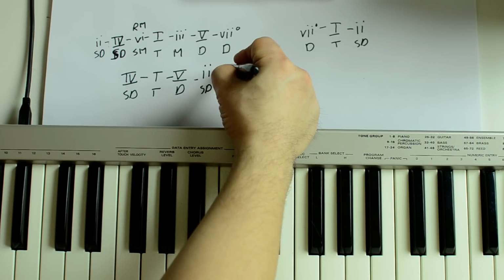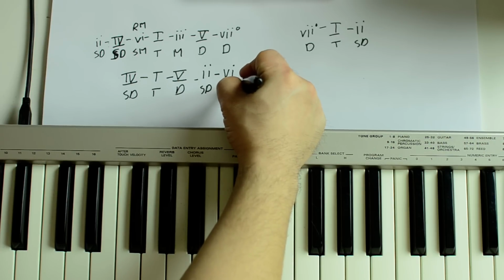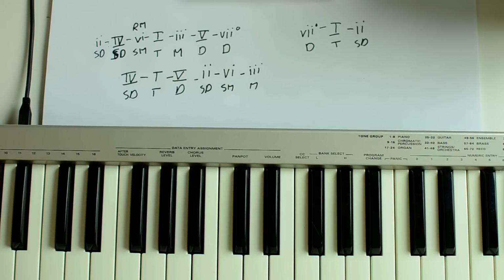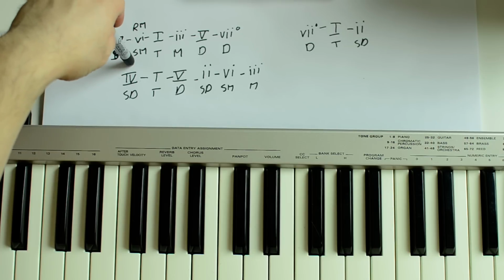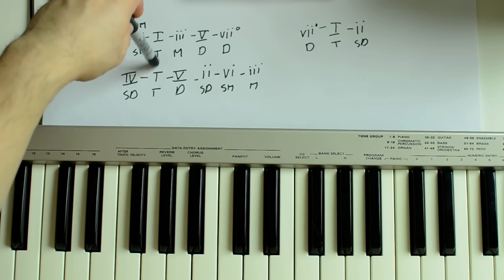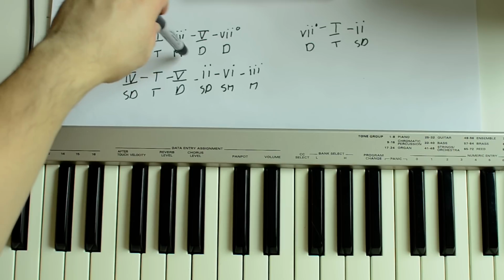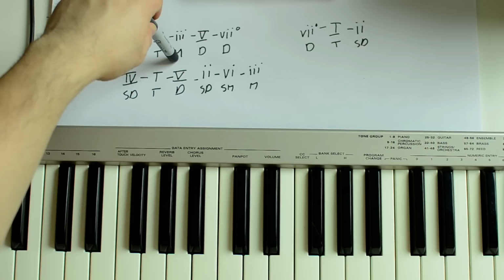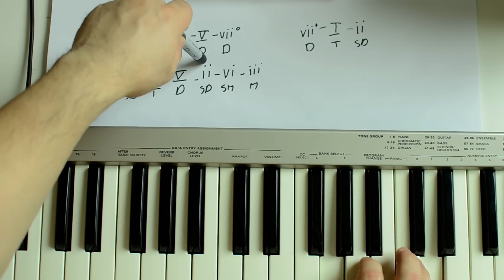Above this, we would have the 6th, which would have a submediant function, and then above this we would have the 3rd, which would have the mediant function. The 2nd is very popular in jazz music as an alternate to the 4th, and the reason is that whatever it is that drives the 5th towards the tonic, which we've already discussed, exists a little bit in the 2nd. The 2nd is known as the 5th of the 5th. So if this is the 5th, this is the 5th above the 5th, right? This is the 5th. This is the 5th above the 5th, which is the 2nd.